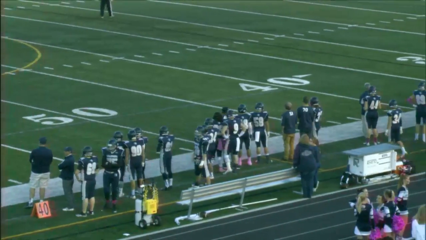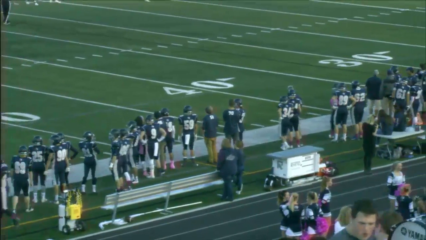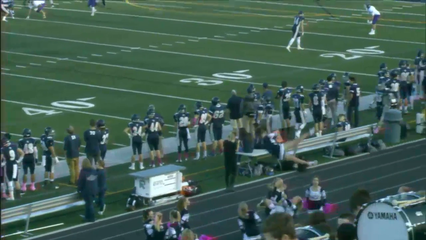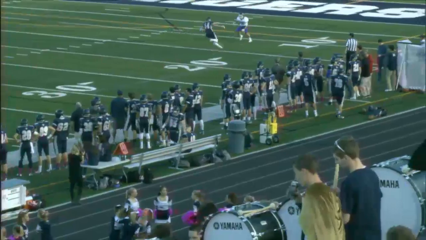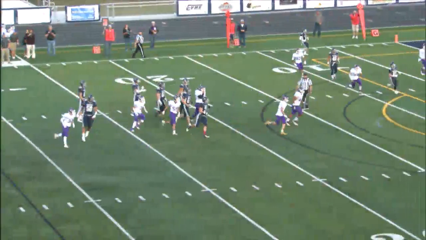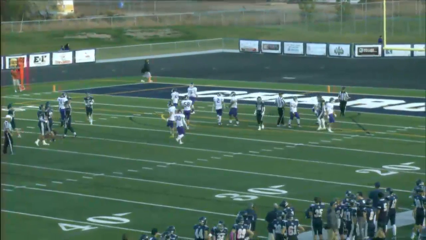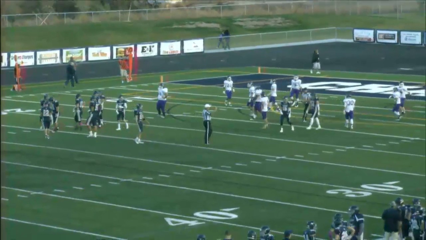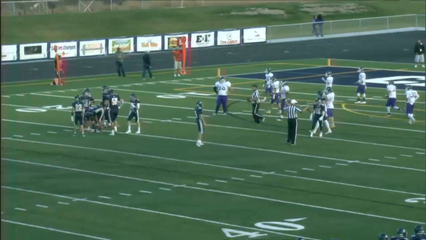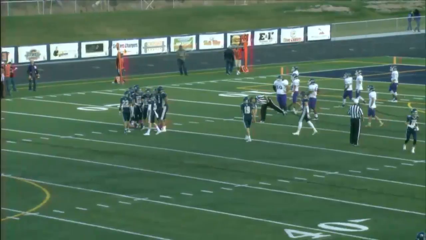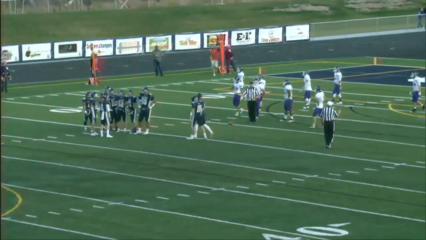Chargers are back. Kyle Reevely in the shotgun. He drops back. Quick pass across on a slant to Garrett Michaeli. Ball is incomplete. Box Elder defender was there, looked like maybe a little bit early, but there was no flag called. No flag thrown on that play.